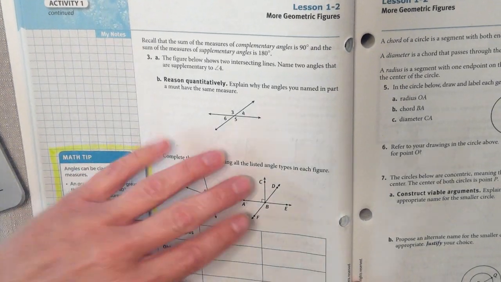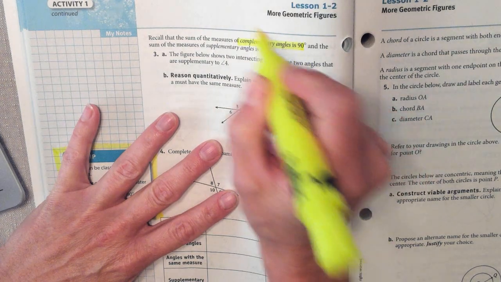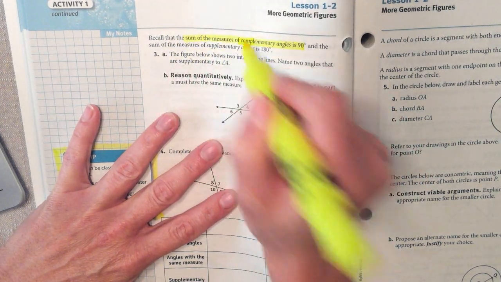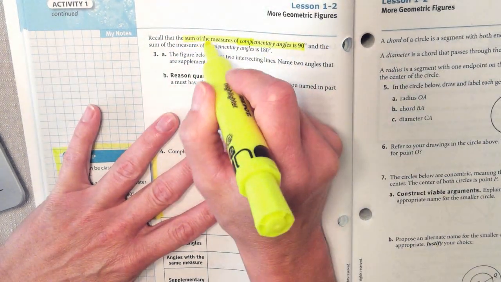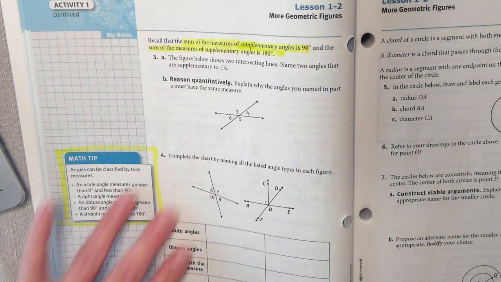So I want you guys to focus on this box, maybe highlight it, do something special in your book so you can find it. Up here on the top of page 8, we have the definition of complementary angles. The sum of measures of complementary angles is 90, and the sum of measures of supplementary angles is 180, and that's what we wrote down on the previous page.